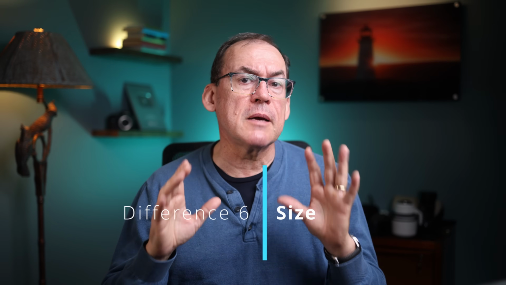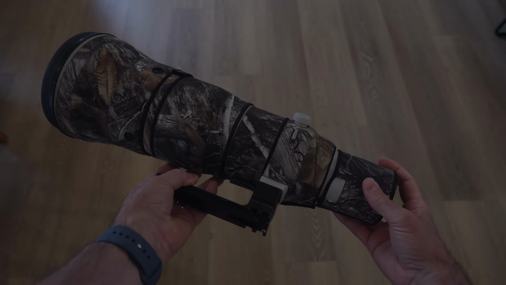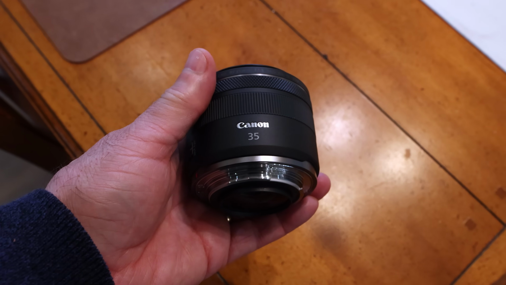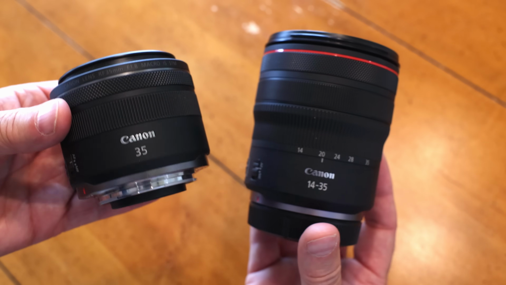Now, this one is all over the map with few consistent rules, but in some designs, a prime lens can be smaller than a zoom. Now, this big 600mm prime is certainly way bigger than a 100-400 zoom, but this 35mm f1.8 prime is small compared to my 14-35 f4 zoom.